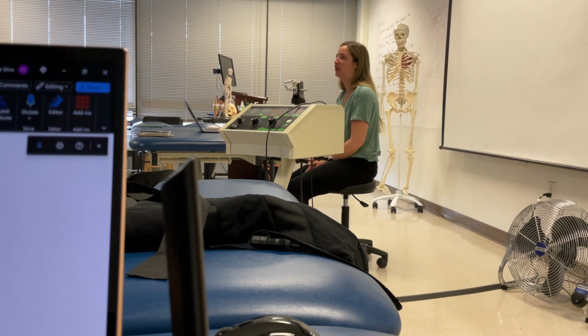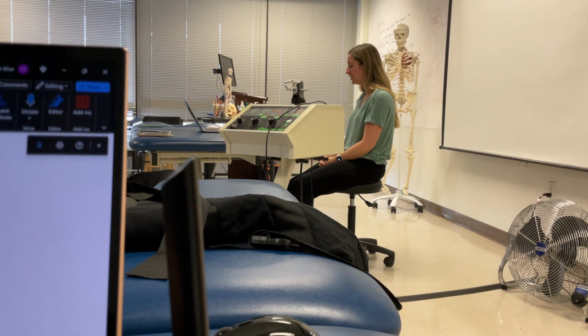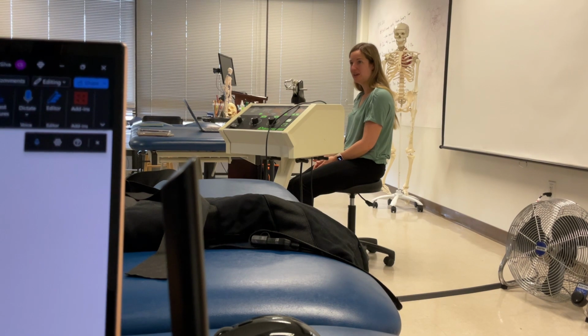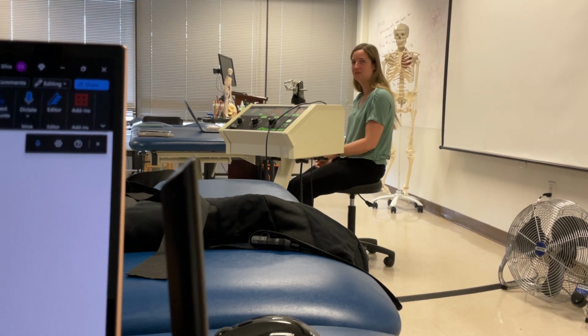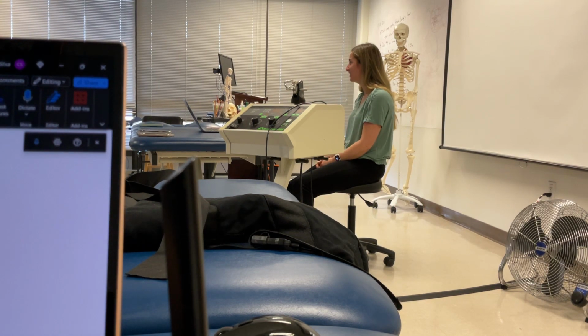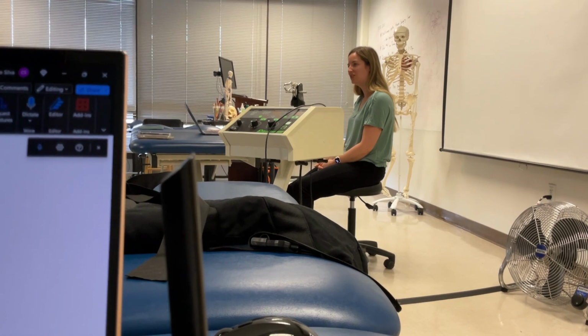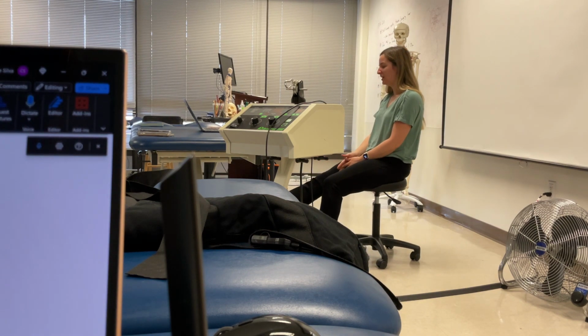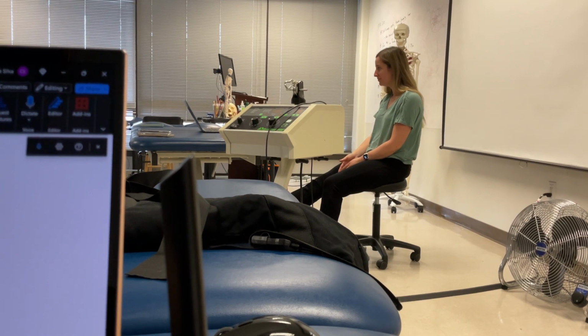Let's do supination first. Open chain supination of the ankle. What movements are we talking about? Not planes. What movements? Inversion. Yeah, inversion. Adduction, and there's three. Supination is plantar flexion. Yep. Supination is plantar flexion, horizontal adduction, and inversion.